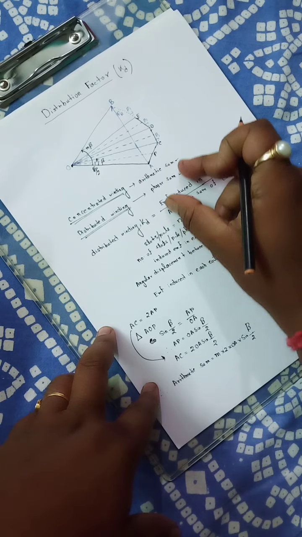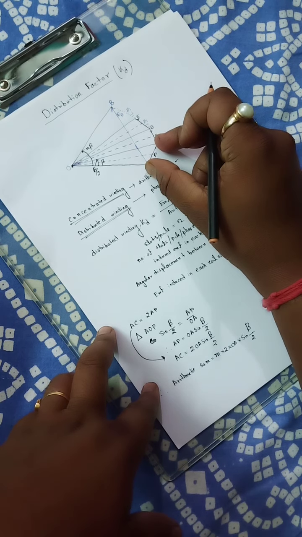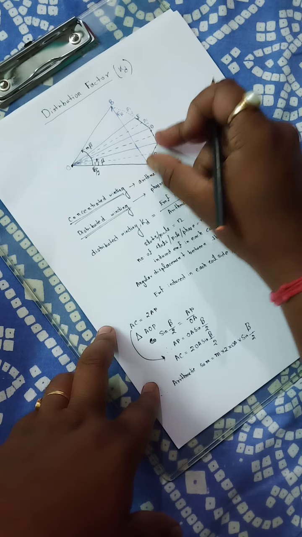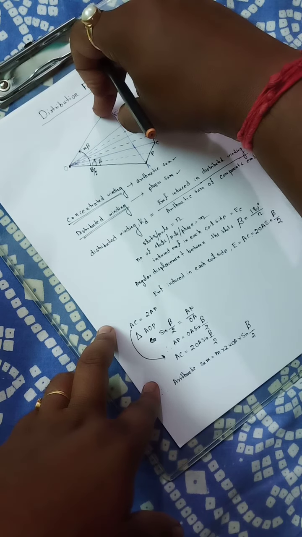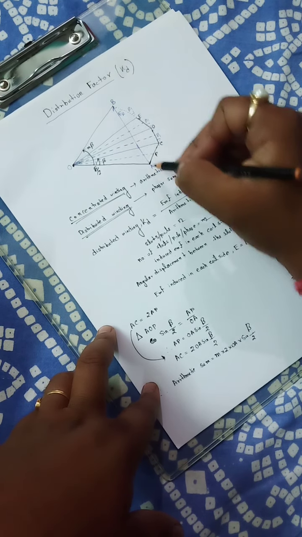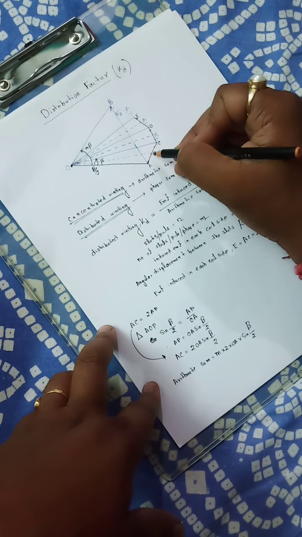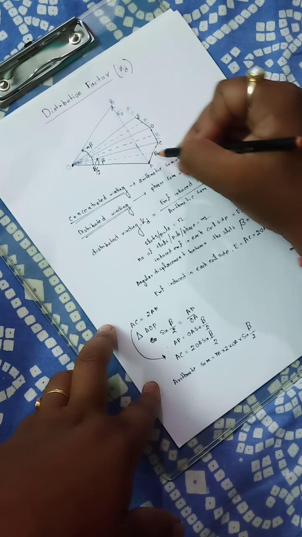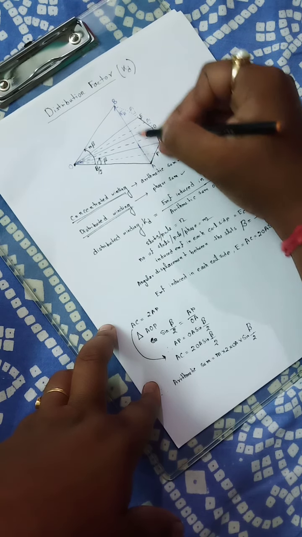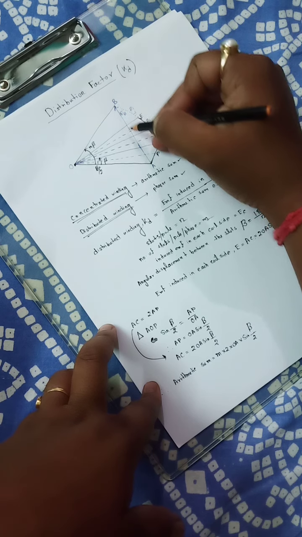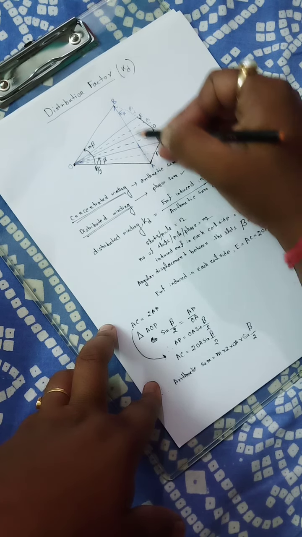We are considering this as one EMF phasor, and we have m such EMFs. The phasor sum of all these induced EMFs will be given by this line AB, correct?